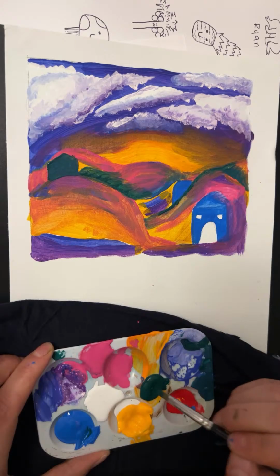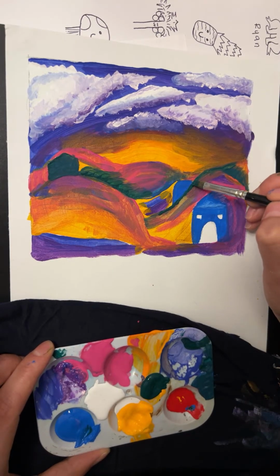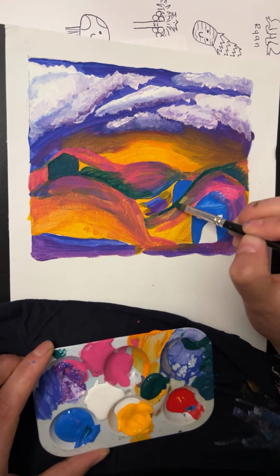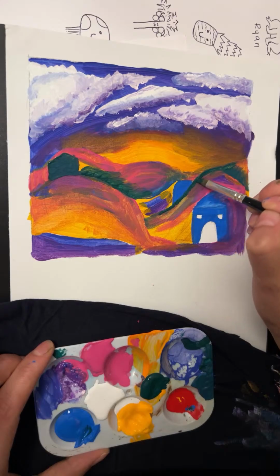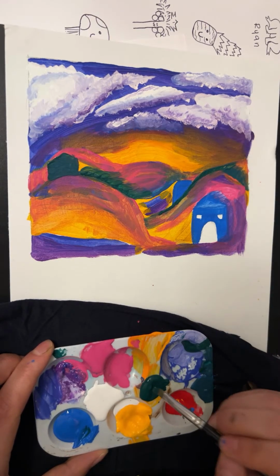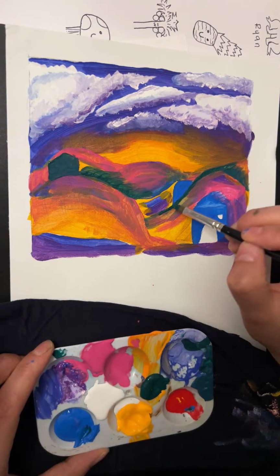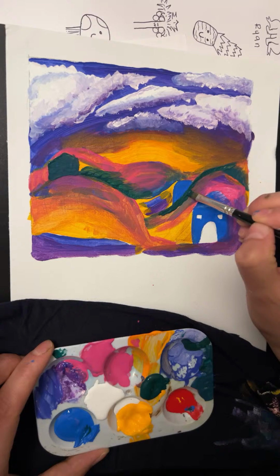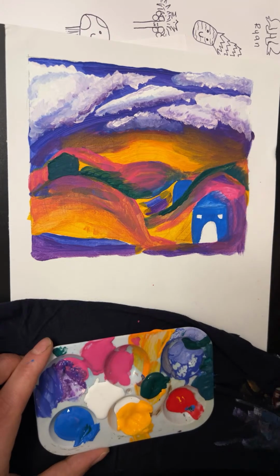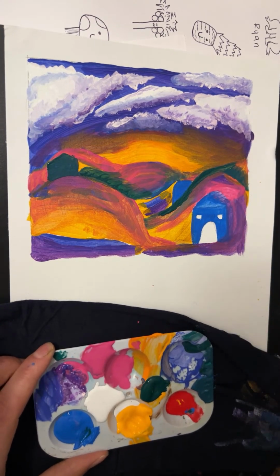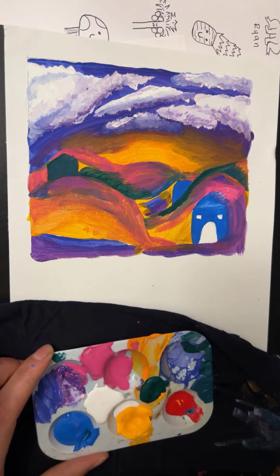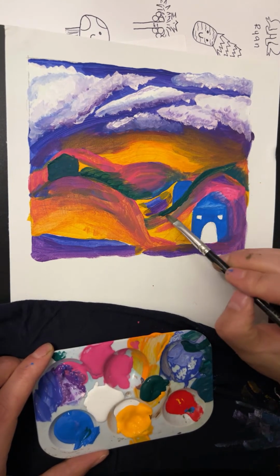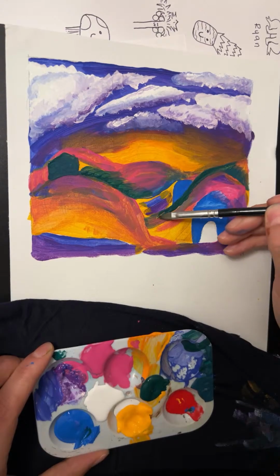And we'll do the exact same thing we just did. We'll give it definition, but because we don't want a harsh, straight green line on our painting, we will wipe it off a little bit, take some water, and blend it in with what we have.